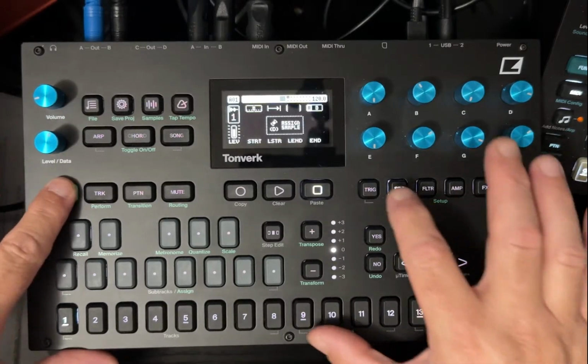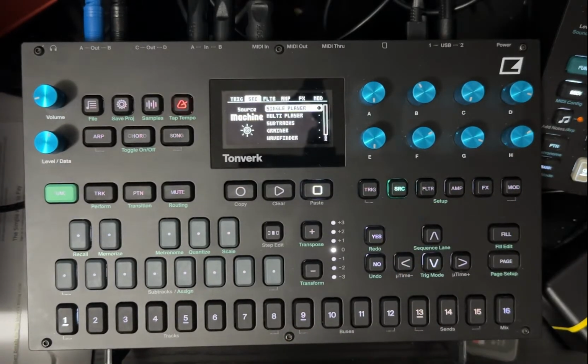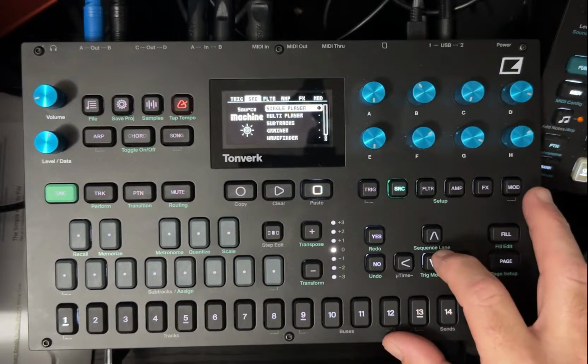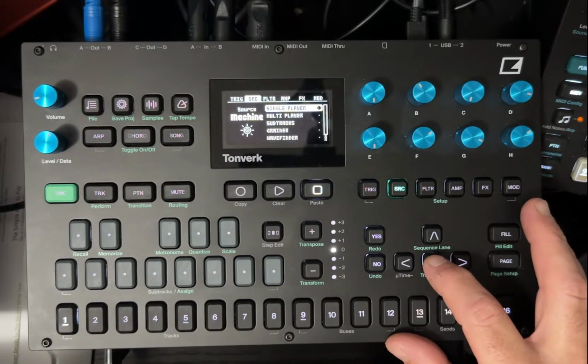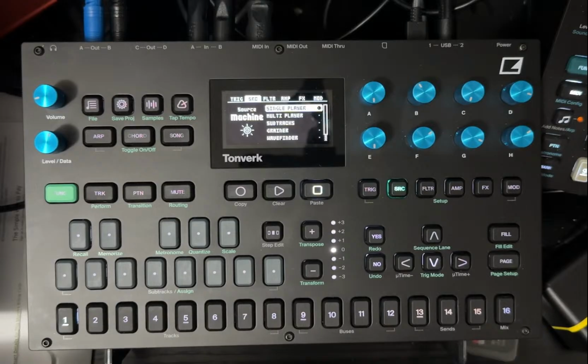So we're going to press function and source. And this is basically your list of audio sources. These are the machines that the Tonverk has, which is single player, which plays one single shot audio sample, and it can be played polyphonically. You have the multiplayer, which plays multi-sampled instruments like synthesizers or real instruments, whatever you choose to multi-sample.